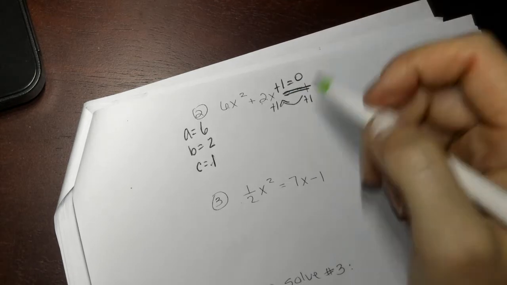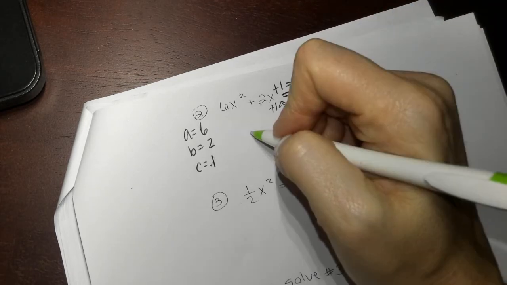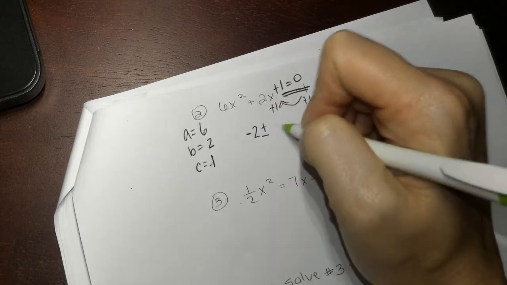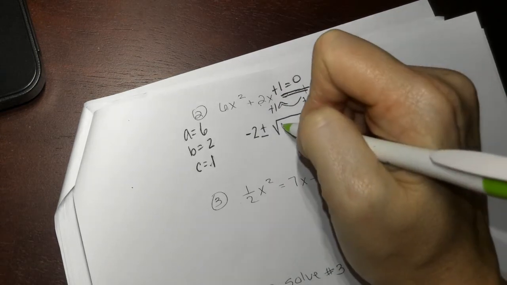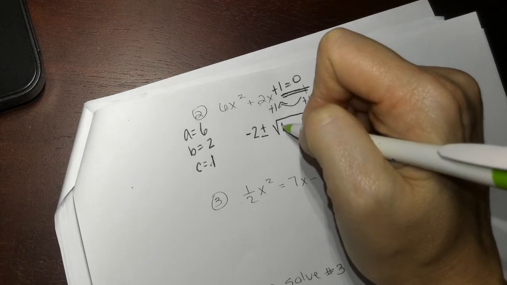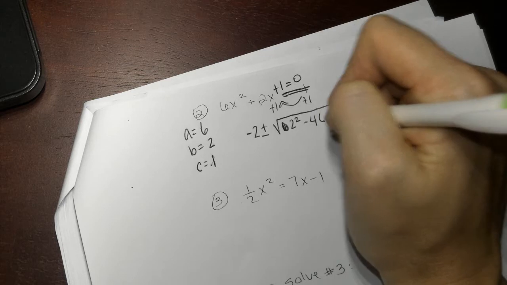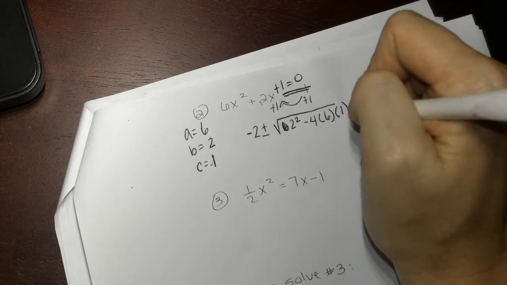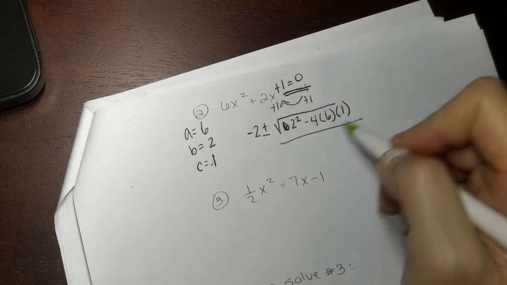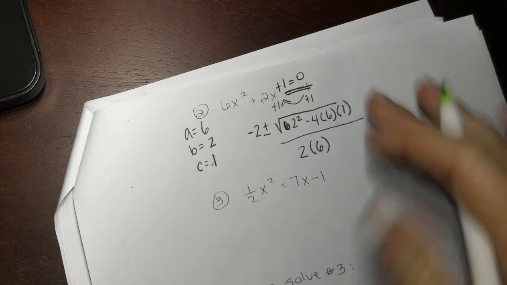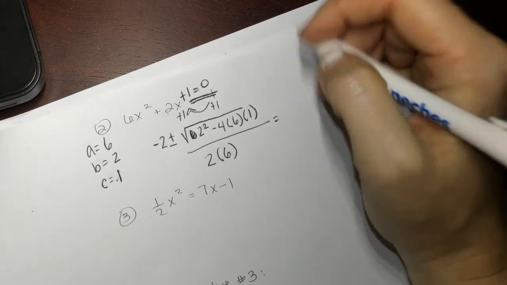Okay, so now let's set up our problem. Negative b plus or minus the square root of b squared, which is 2 squared, minus 4 times a times c, all over 2 times a. Okay, so let's see what that equals.